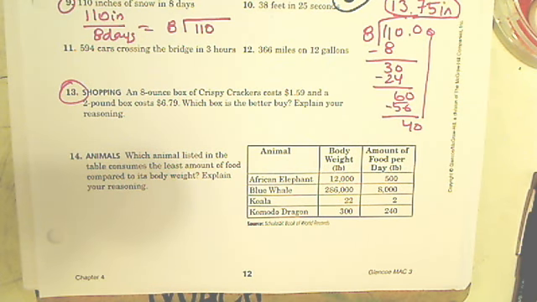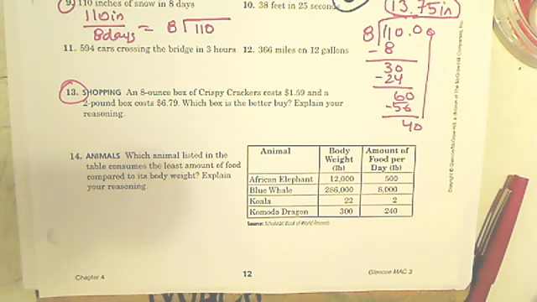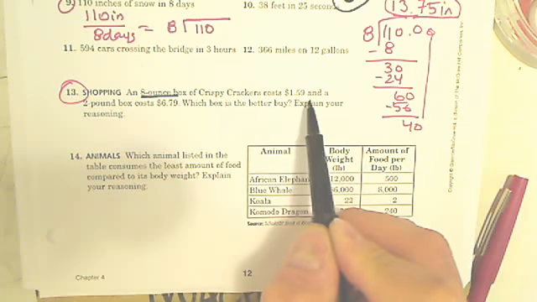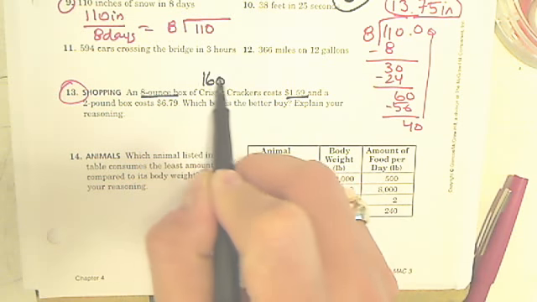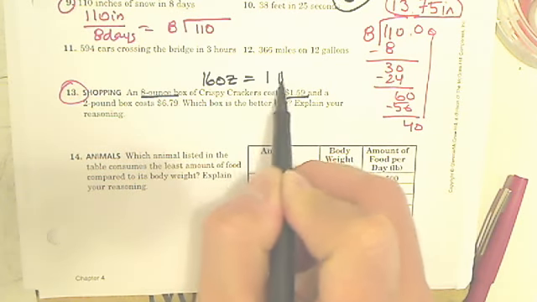On number 13, I do want to talk about the difference here. You are buying an 8-ounce box of crackers for $1.59 or a 2-pound box for $6.79. It's like saying you're going to Walmart versus going to Costco. Even though it looks cheaper, sometimes it isn't. So here, you're going to compare the difference. If you notice here, you have ounces and pounds. Keep in mind that there's 16 ounces in 1 pound.